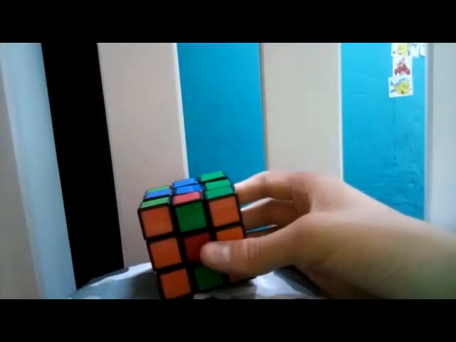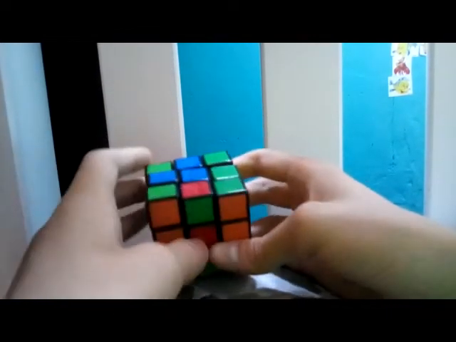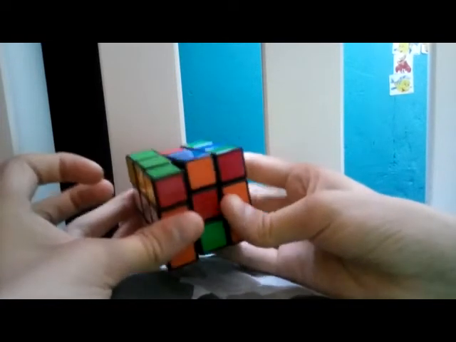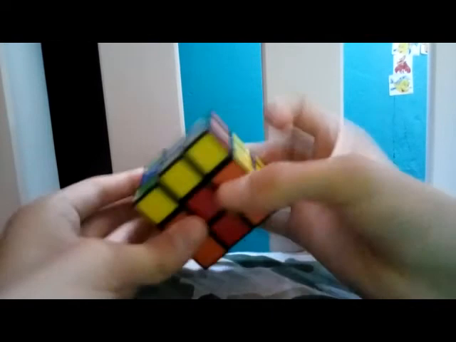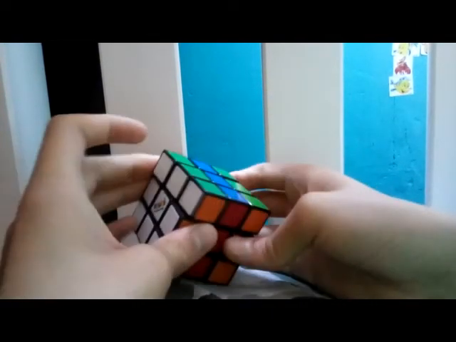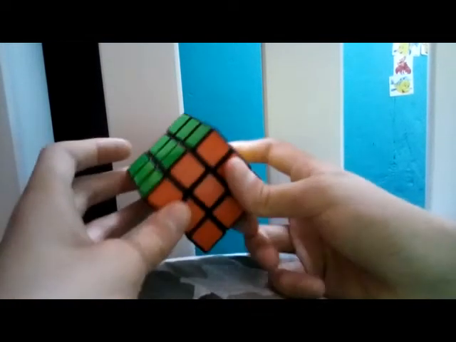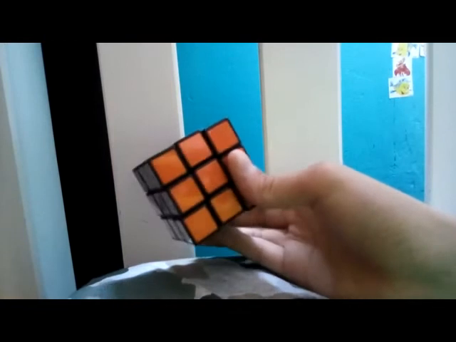So this next case right here is, we see only this front edge is disoriented. So the algorithm for this: U2, M prime, U, M, U, M prime, U, M, U prime. And that case, it orients everything while solving UL. In this case, I got another edge permutation skip. I'm getting lucky. But yeah, that's that out.